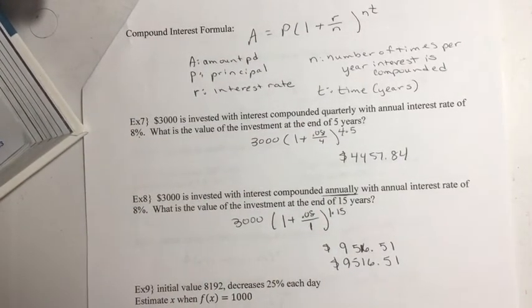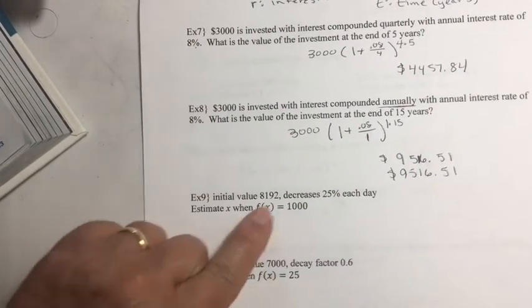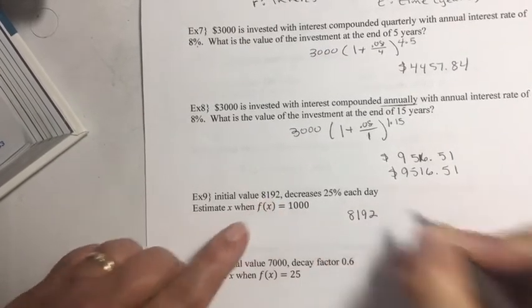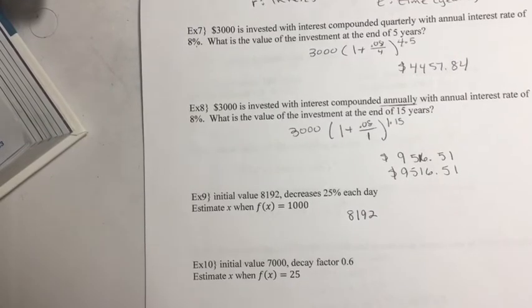All right, the last two. You have an initial value of 8,192. That initial value decreases 25% each day.